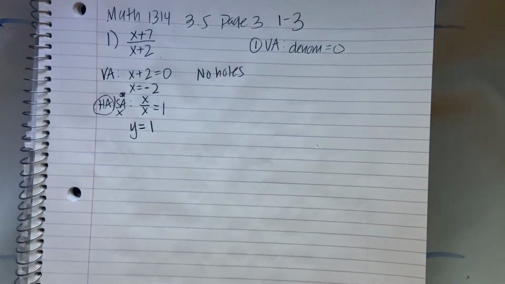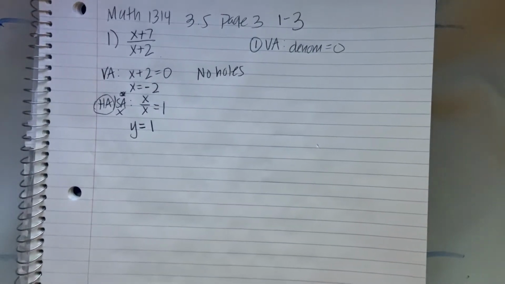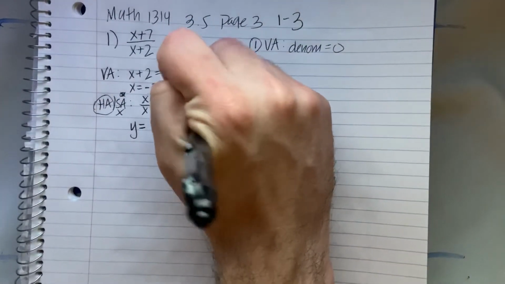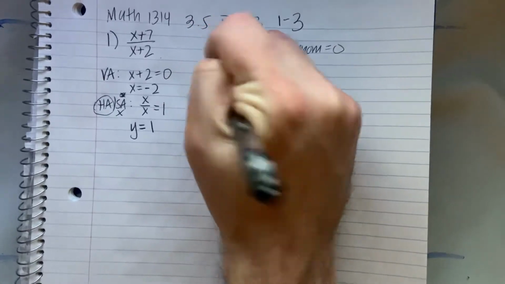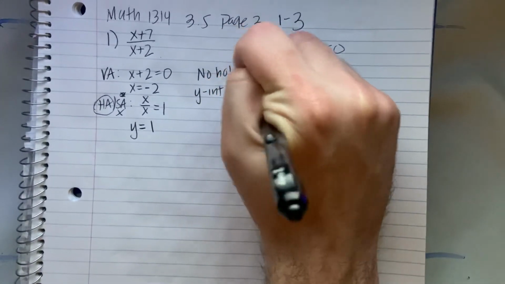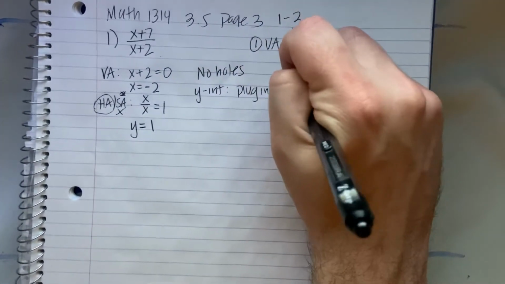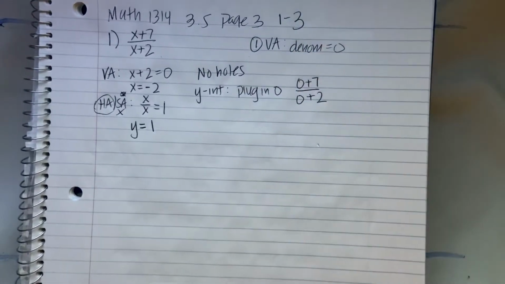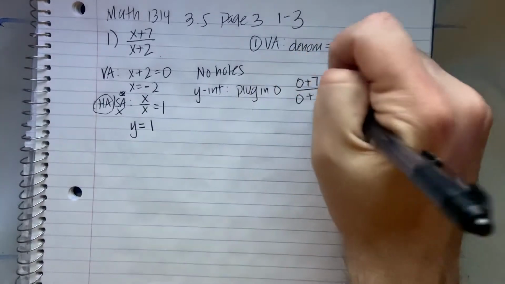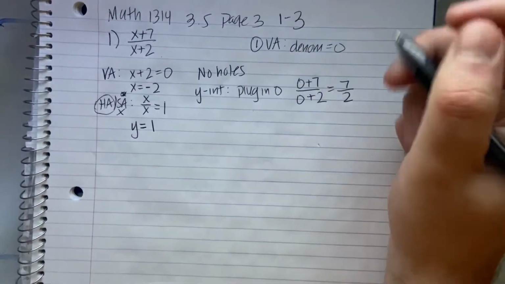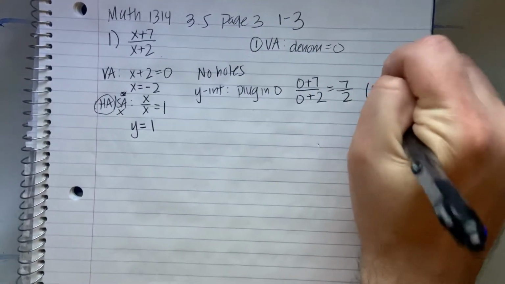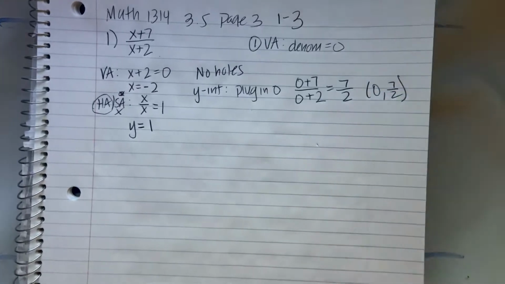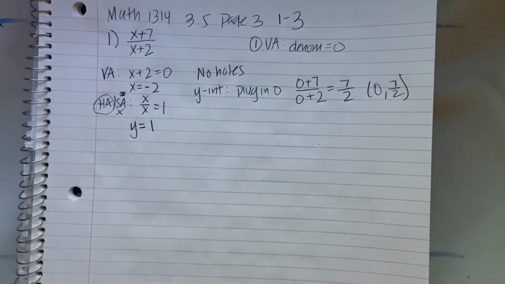Now let's also talk about the intercepts, because those will be useful for graphing. To find the y-intercept, you plug in 0. So that would be 0 plus 7 over 0 plus 2, which is 7 halves. It's really a point, even though I'll accept that it is 7 halves. For graphing, though, you remember that x is 0, y is 7 halves.